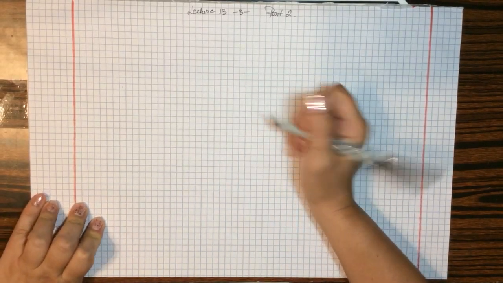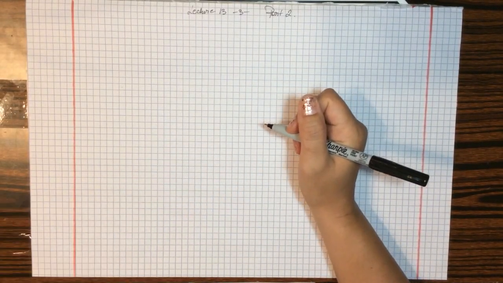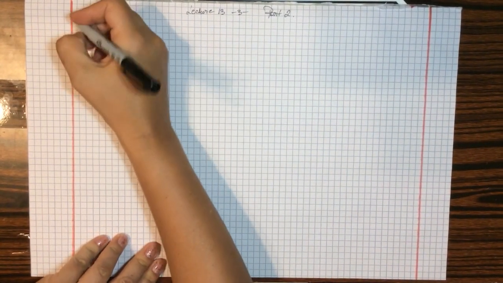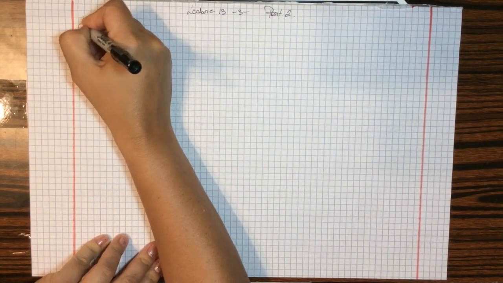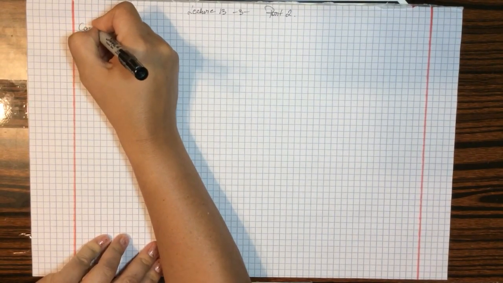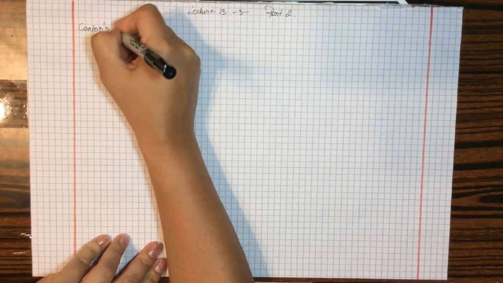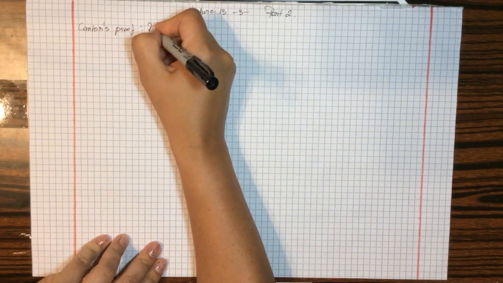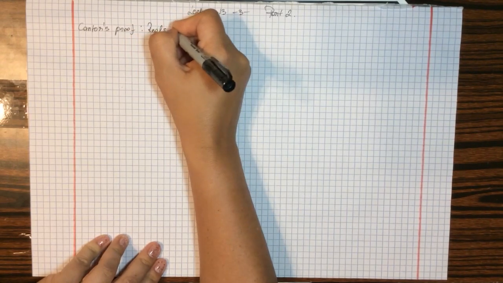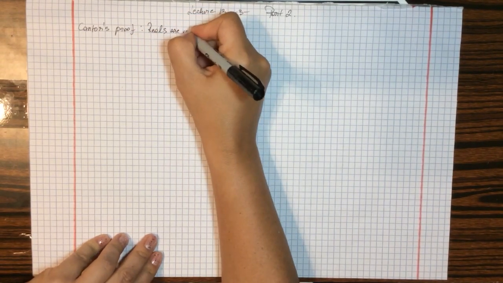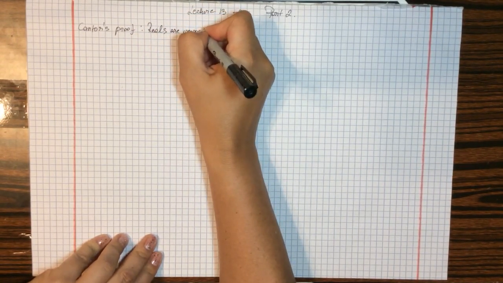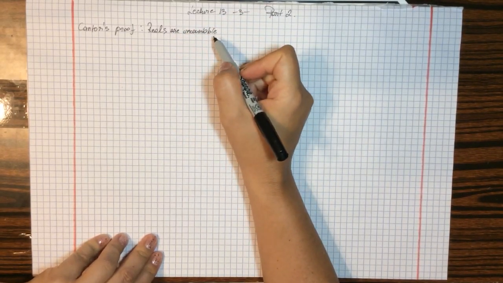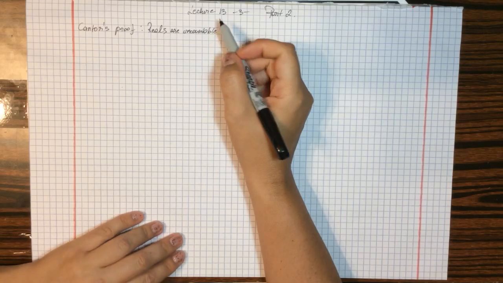Okay, we are back with part 2. So we want to prove the following. We want to prove now, so that's Cantor's proof actually. Cantor's proof that reals are uncountable. So there are more reals than we can count, differently stated.